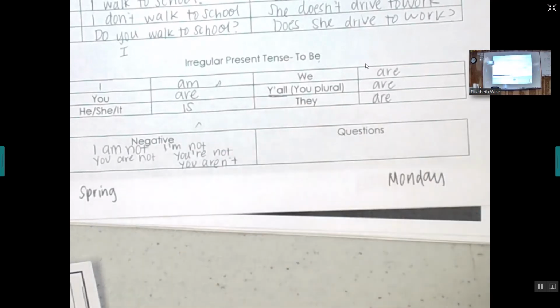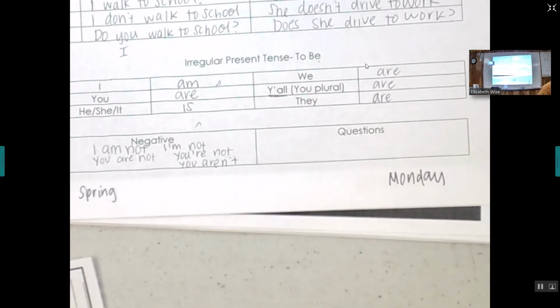There are two possible contractions with that one. So you're not or you aren't. Okay? One with the person and one with the verb. Right. So one with you are, you're not, and then one with you are not, aren't. Yeah. You aren't or you're not.